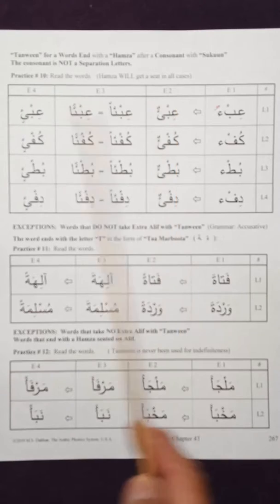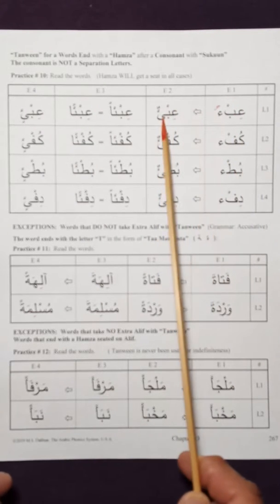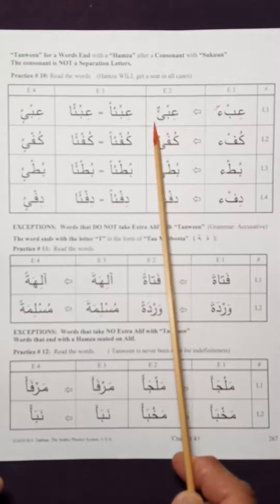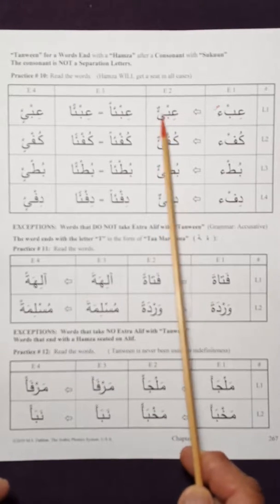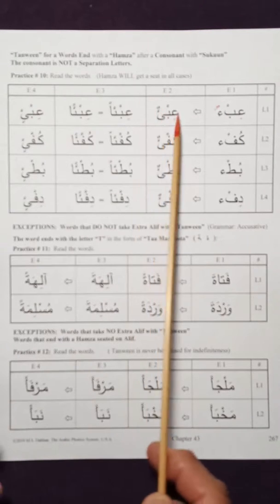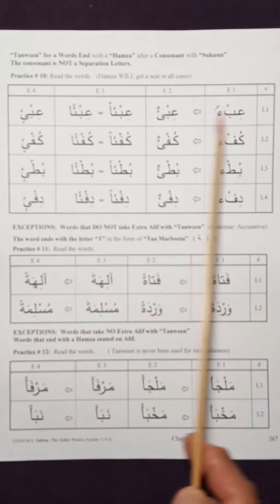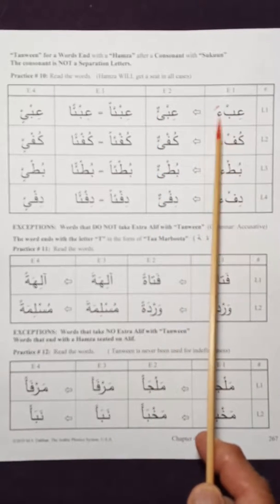That's indefinite here, right? The hamza has a carrier, or a chair, and the tanween is kind of carried up. It's not like here, where there is nothing to carry it.